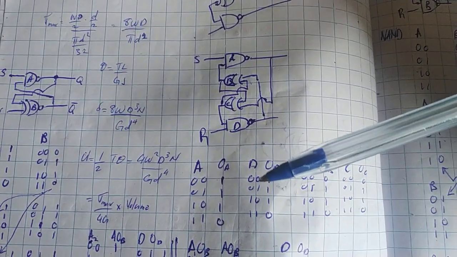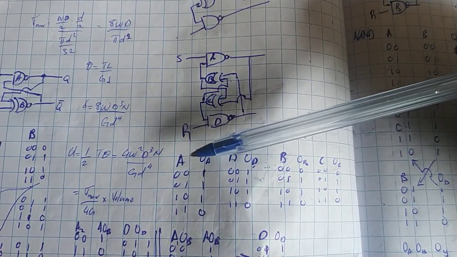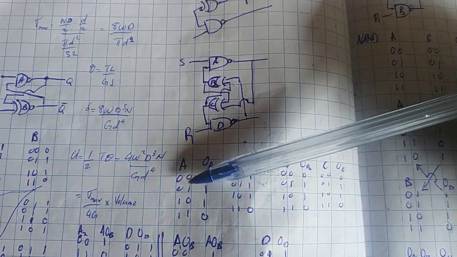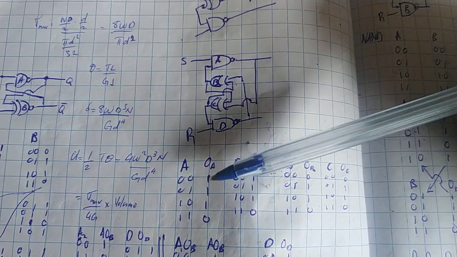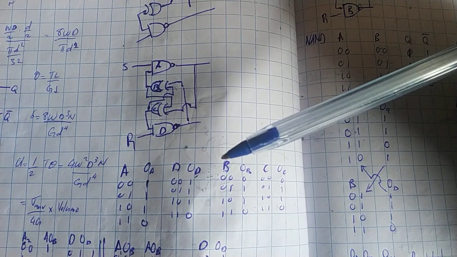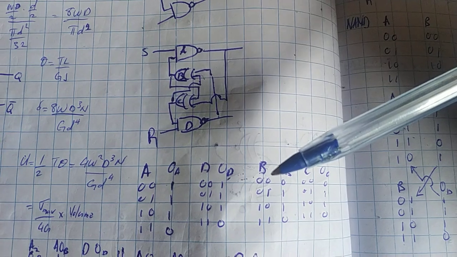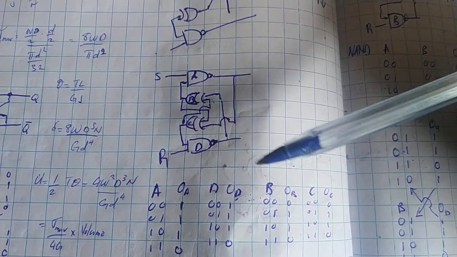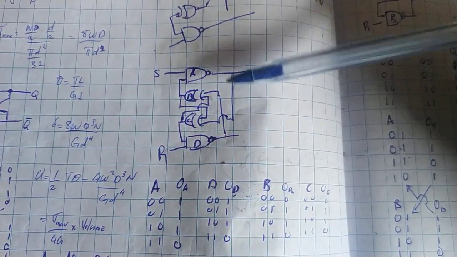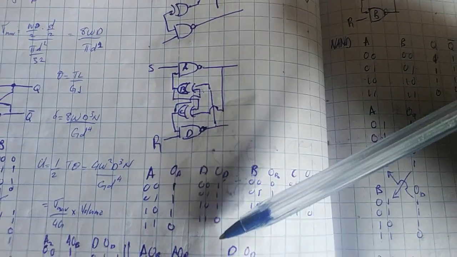So trying to come up with it. There's A, B, C, and D. Outputs of A, for the normal numbering 0 0 0 1 1 0 1 1, it's 1 1 1 0. For D, it's the same: 0 0 0 1 1 0 1 1, 1 1 1 0.